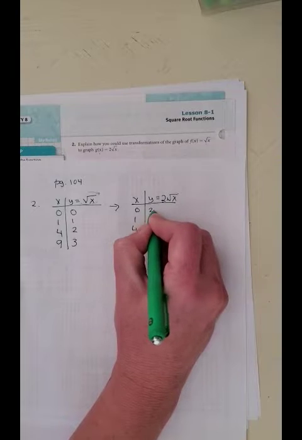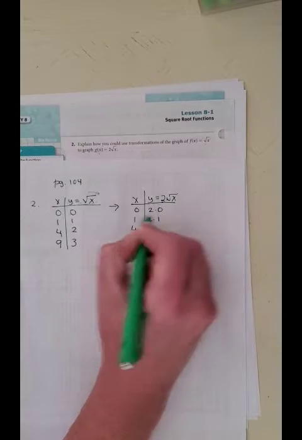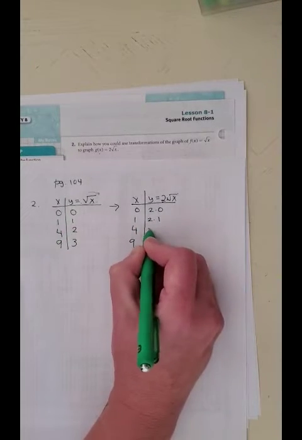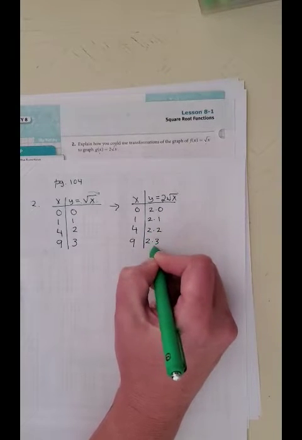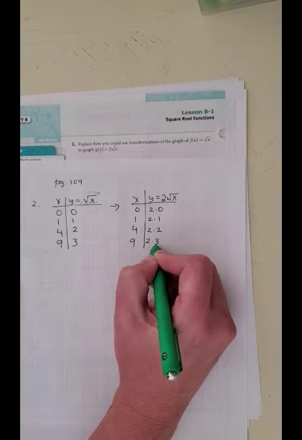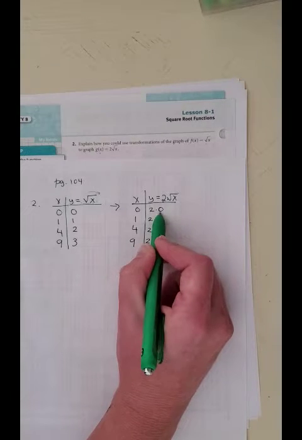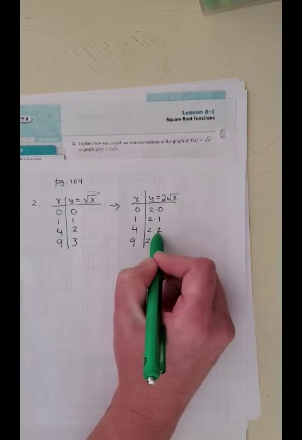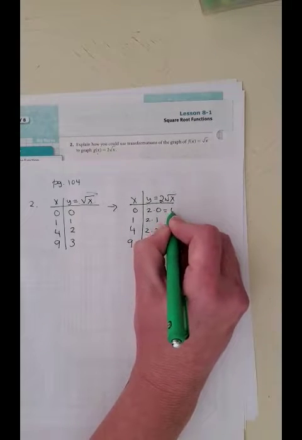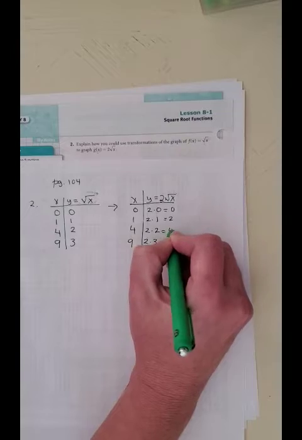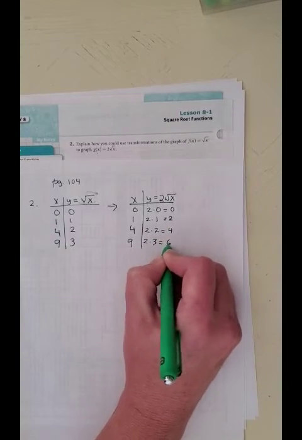So I would have 2 times 0, 2 times 1, right? These are my old outputs, 2 times 2, and 2 times the square root of 9, which is 3. So again, we have 2 times the square root of 0, 2 times the square root of 1, 2 times the square root of 4, and 2 times the square root of 9. And these values would be 0, 2, 4, and 6.